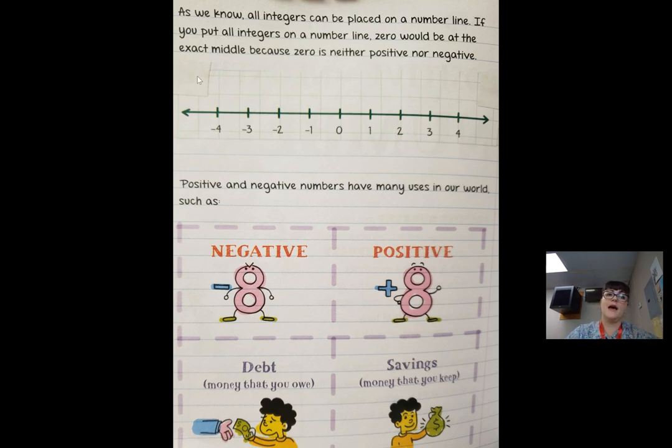The reading says, as we know, all integers can be placed on a number line. If you put all integers on a number line, 0 would be at the exact middle because 0 is neither positive nor negative. Whenever you draw your number line, you don't have to put 0 in the middle. They just want us to recognize that positives and negatives are opposite, and that's why that 0 is in the middle.